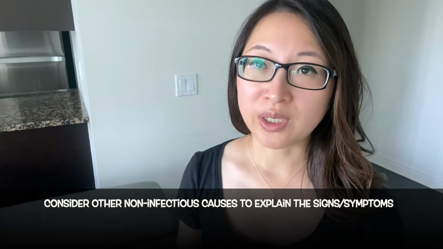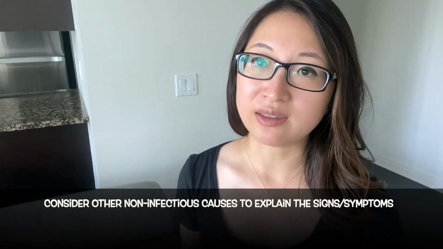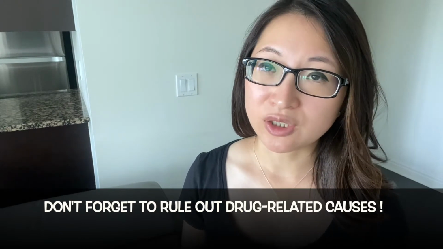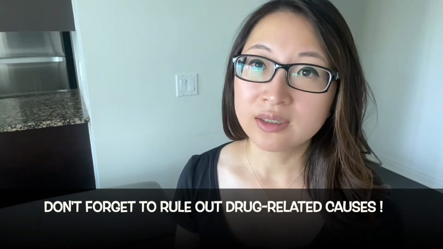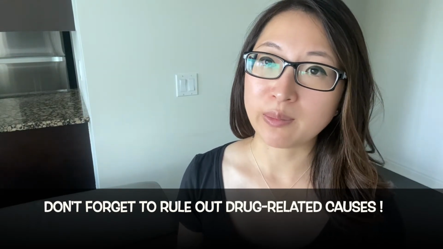Similarly, I'll also brainstorm or research into other non-infectious causes that could explain these symptoms and see what kind of tests or workup is being done to rule these out. As pharmacists, we can help the team by screening through the patient's medications to see if there may be drug-related causes that could be explaining their primary symptoms. A clue here to rule in or rule out other non-infectious causes for explaining the patient's symptoms could be looking at how they're responding or how their symptoms or signs are improving with antibiotic therapy.